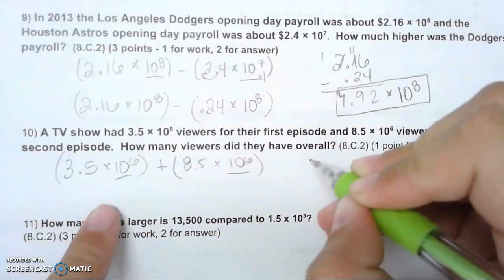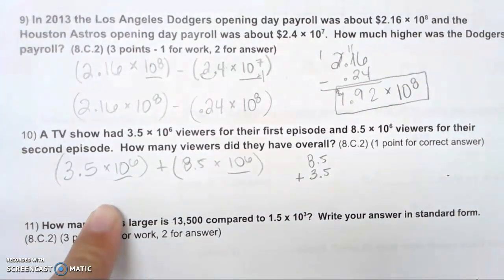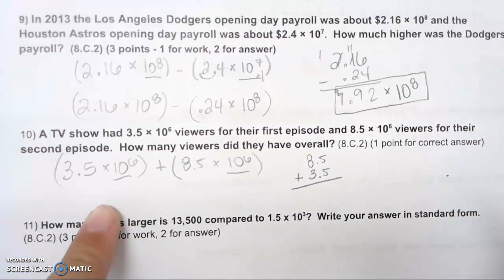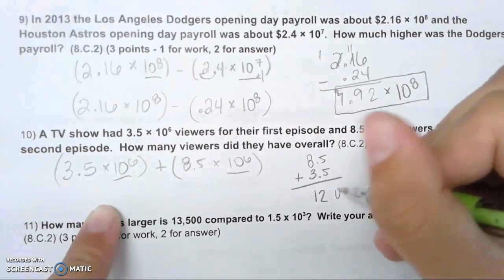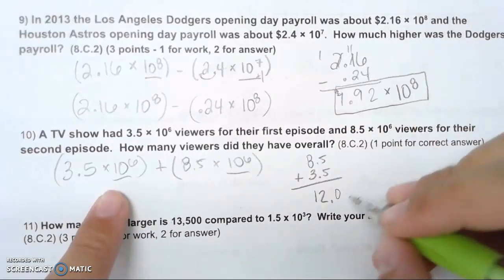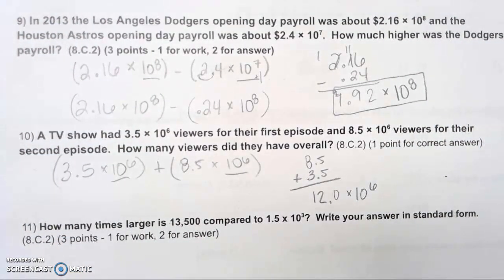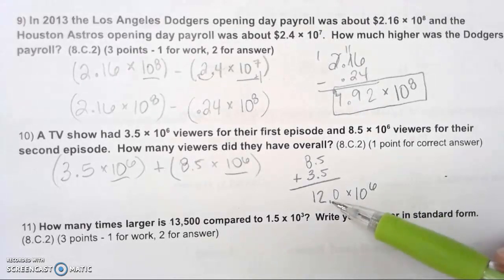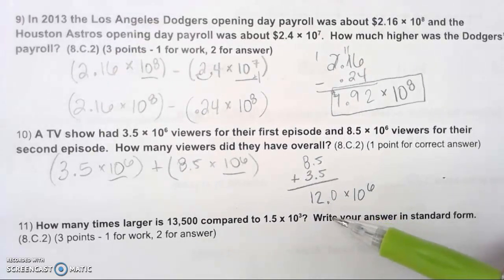So looking at our numbers here, we have 8.5 plus 3.5. So 8.5 plus 3.5 gives us 12. And since we have the same base to the same power, we will keep that the same. And then this will be my answer. However, notice how this number is not between 1 and 10. So I need to move this decimal point to where it will be between 1 and 10, to make it into scientific notation.